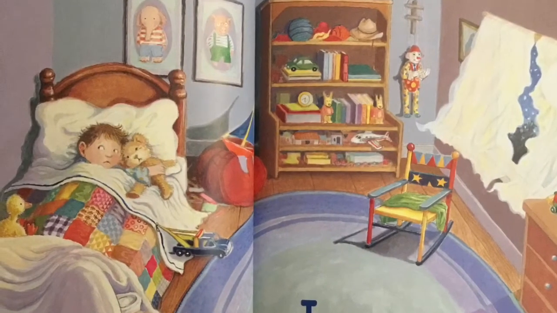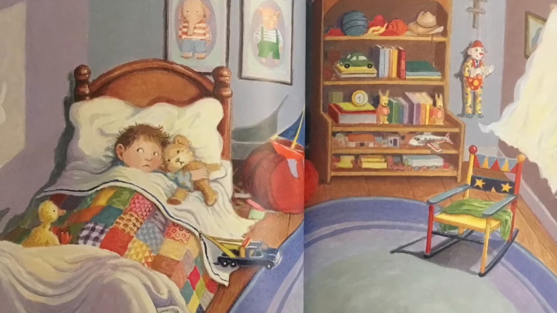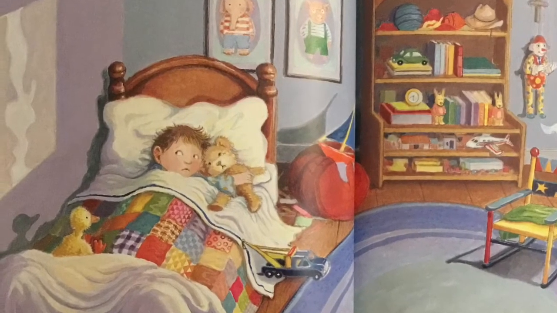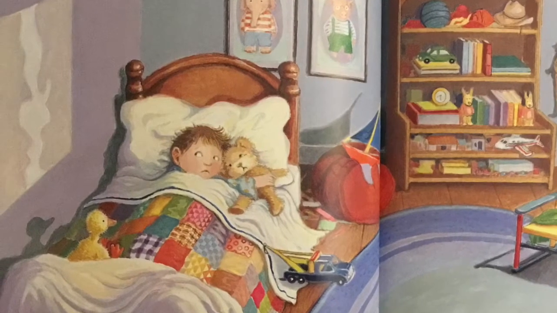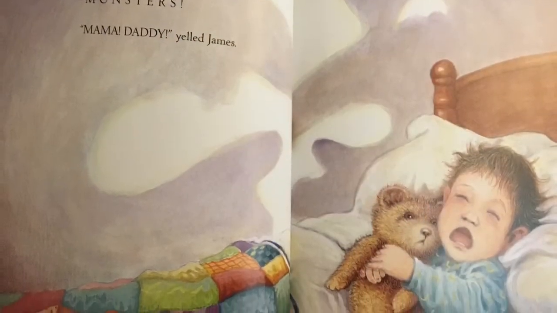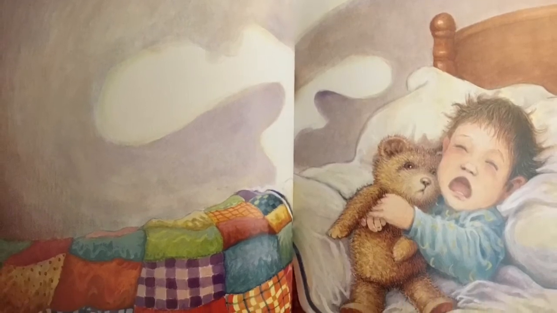The light fell through James's window, making a square on the wall. A breeze blew the curtains, flip, flap, making shadows. To James, the shadows looked like monsters! Mama, Daddy, yelled James.